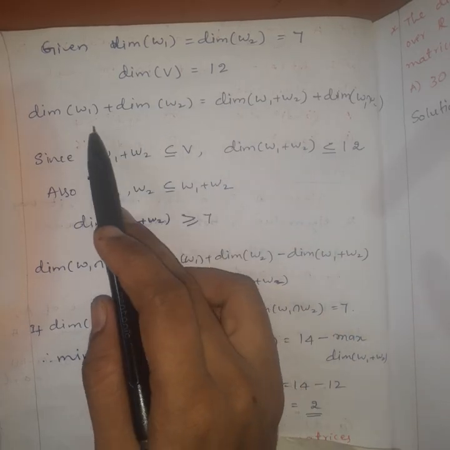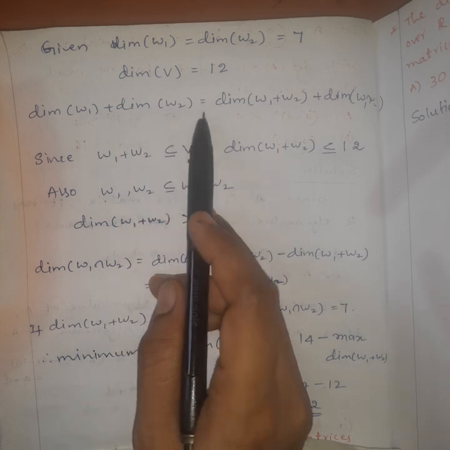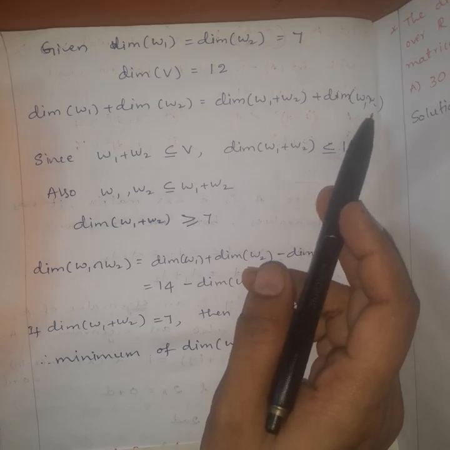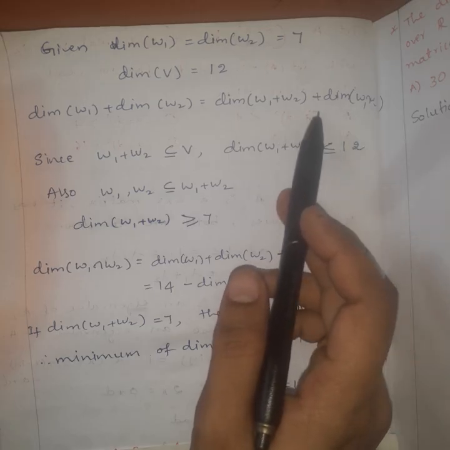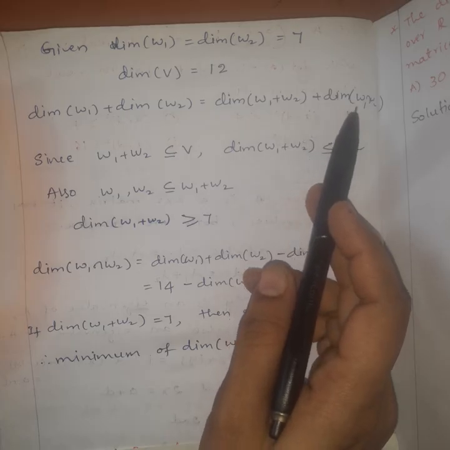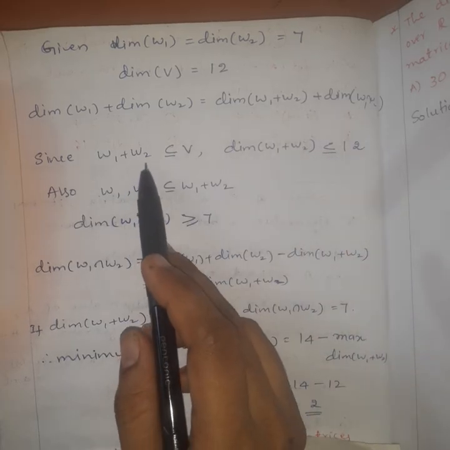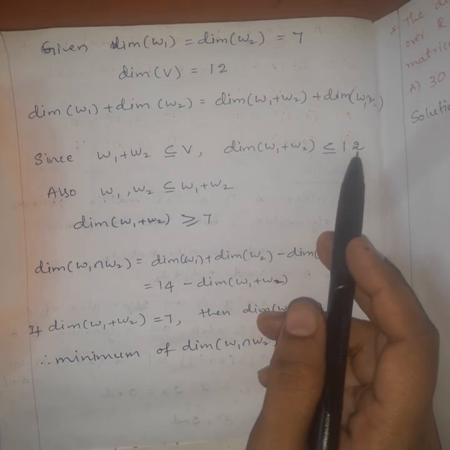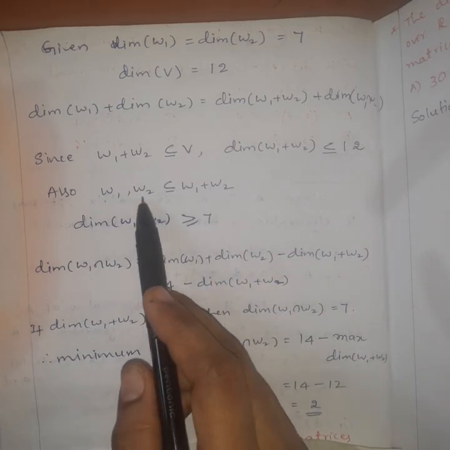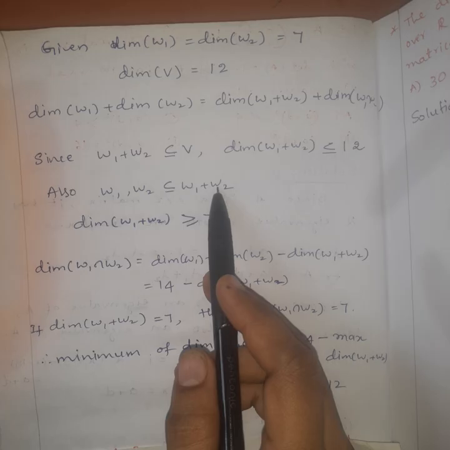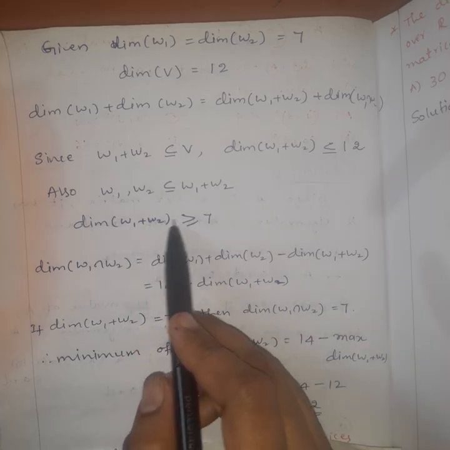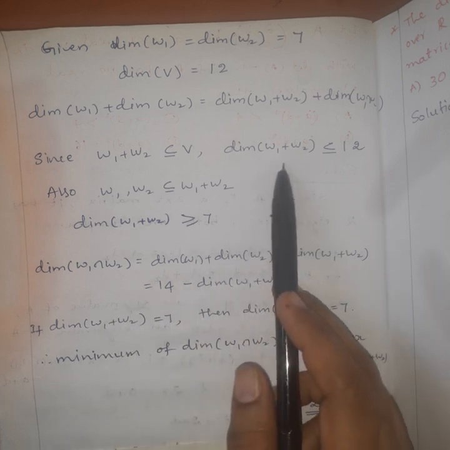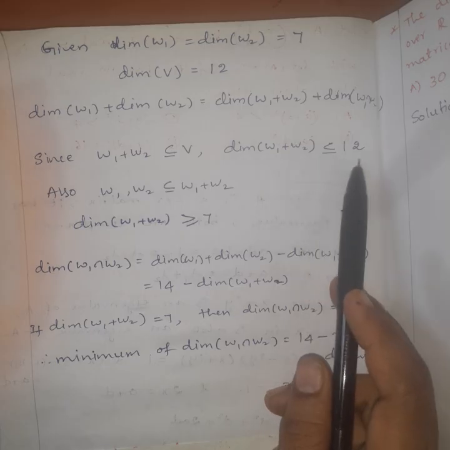Then we have the formula: dimension of W1 plus dimension of W2 is equal to dimension of W1 plus W2 plus dimension of W1 intersection W2. We have to find the minimum value of dimension of W1 intersection W2. Since W1 plus W2 is a subspace of V, its dimension is less than or equal to 12. Also, both W1 and W2 are contained in W1 plus W2, so its dimension is greater than or equal to 7. So, the maximum possibility of dimension of W1 plus W2 is equal to 12.